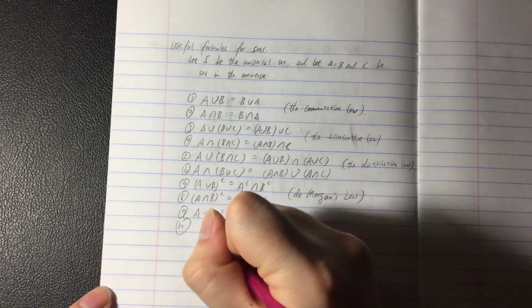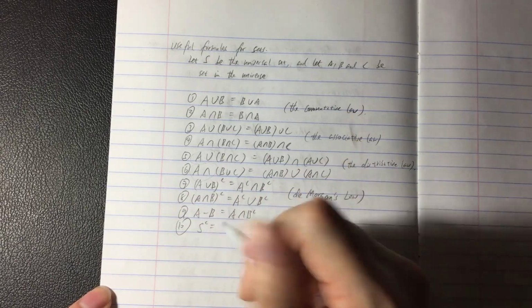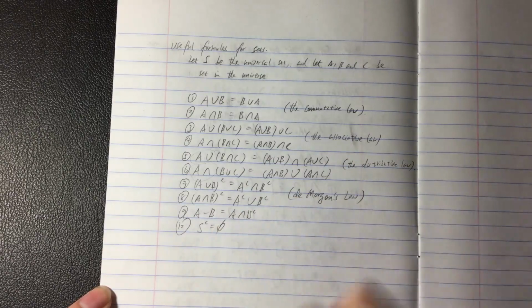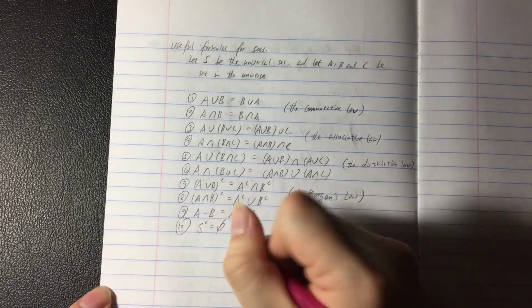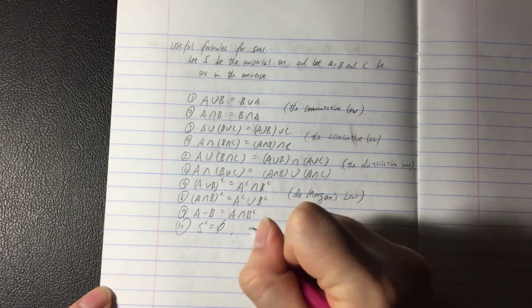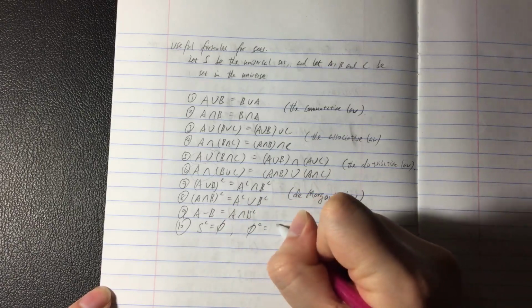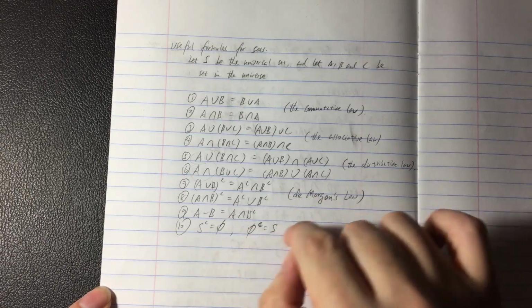Next, the complement of the universal set is the empty set. What's not in the universe is the empty set, it's nothing. And similarly, the complement of the empty set is the universal set.